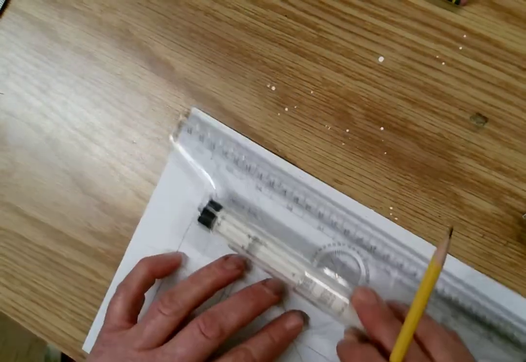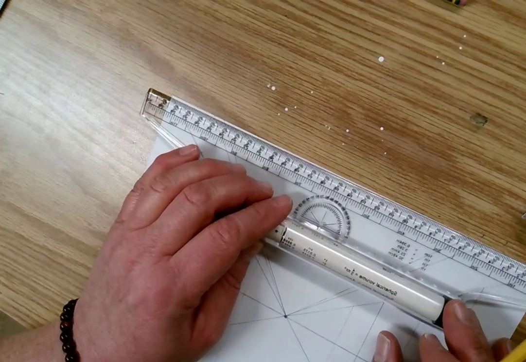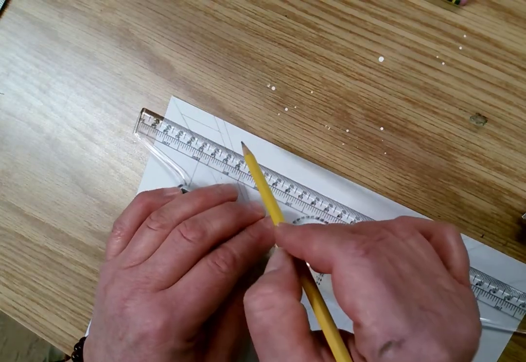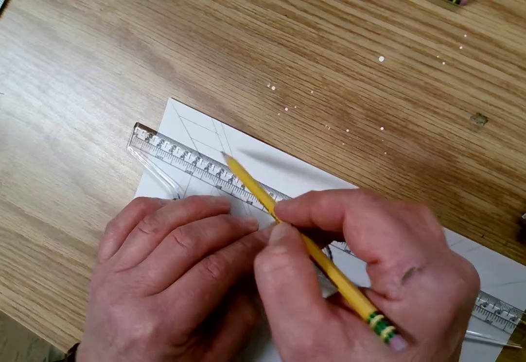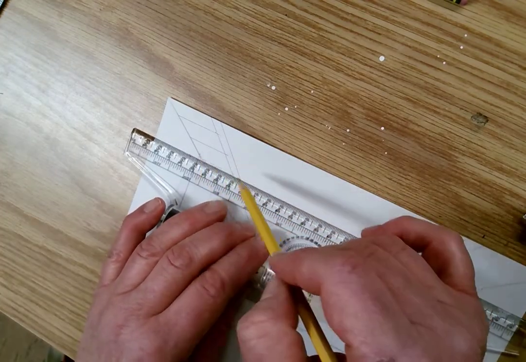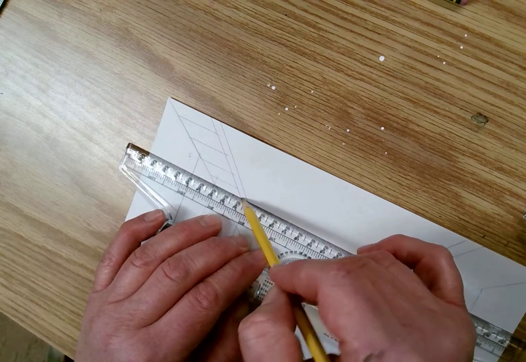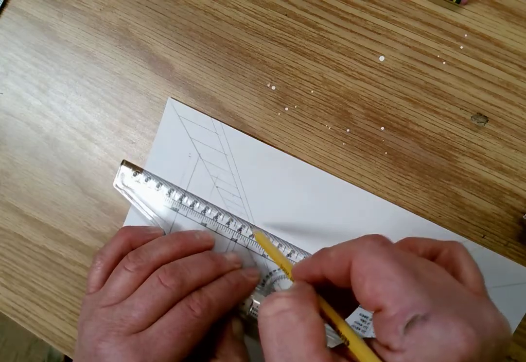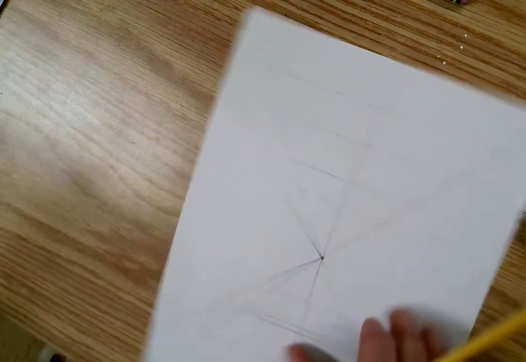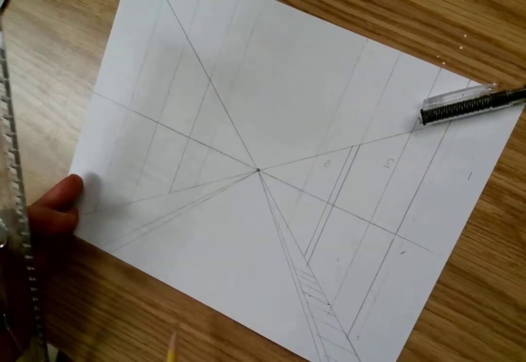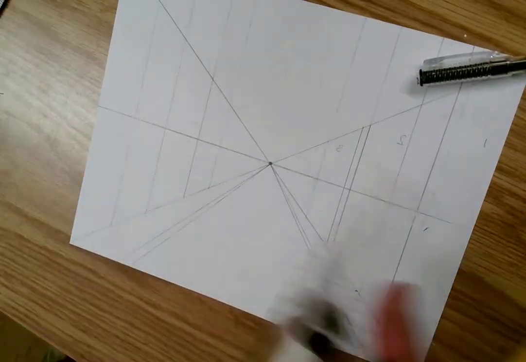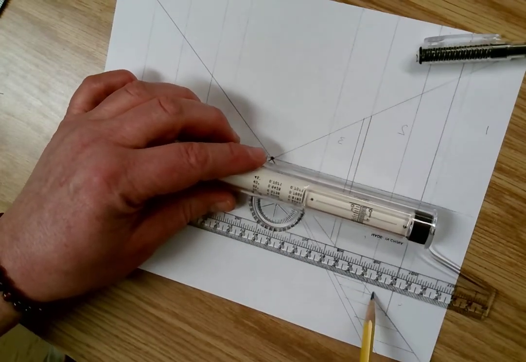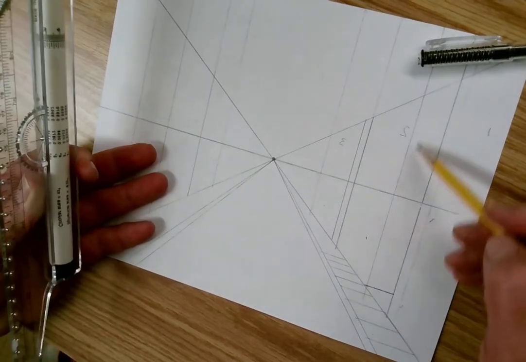Now in bringing in those horizontals, I'm going to create those alleys. Now, I'm also going to be doing horizontals here for the sidewalk. Do you see that? And they're going to get closer together the closer I get to my vanishing point, because they're going to be going back into space. But I need to do a horizontal right here where these two lines meet, because that's going to create the face of this building.